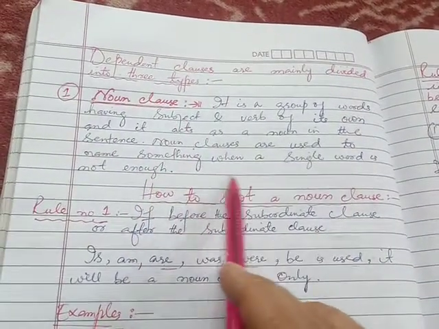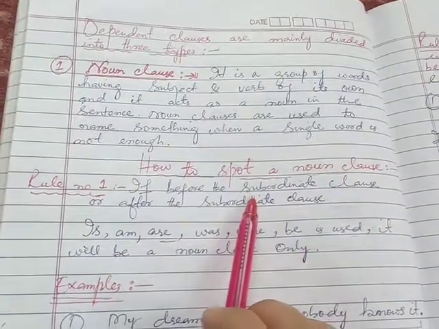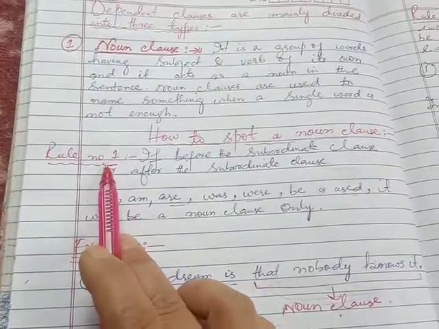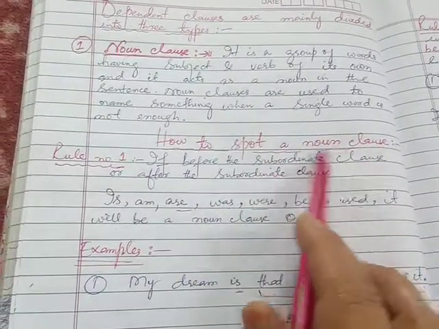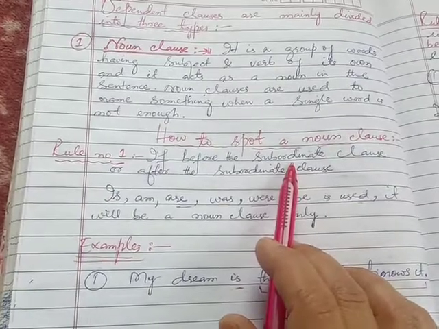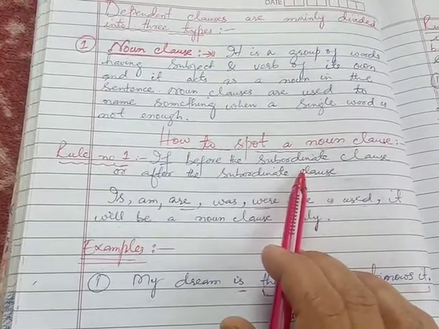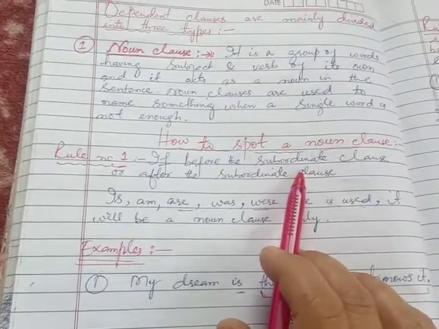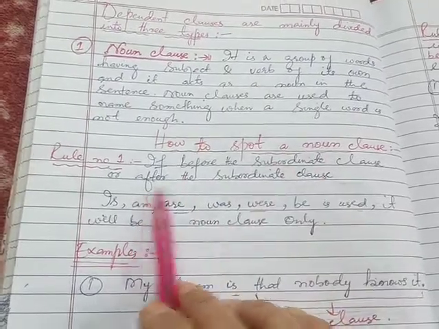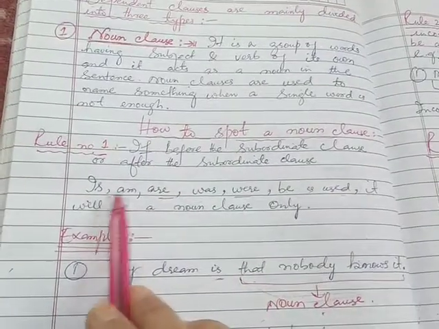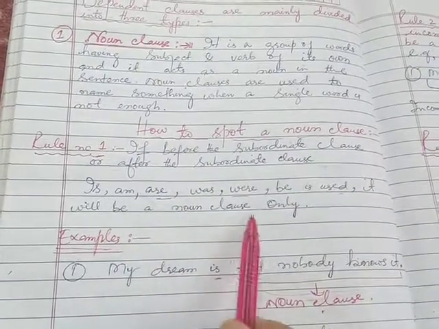Dear students, I will tell you some important rules for how you can spot a noun clause in a sentence. Rule number one: first, what is a subordinate clause? A subordinate clause is also called a dependent clause, and it does not give us a complete meaning or a complete thought in itself. No doubt it has a subject and verb combination. If before or after the subordinate clause is, am, or was, or any form of be is used, it will be a noun clause only.